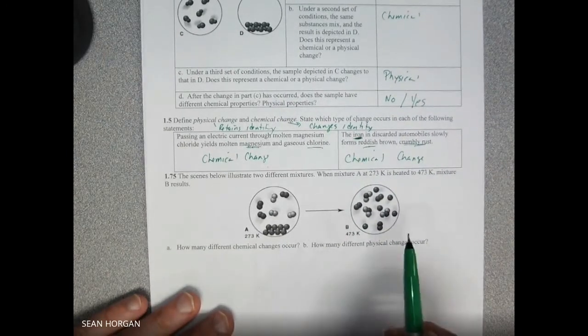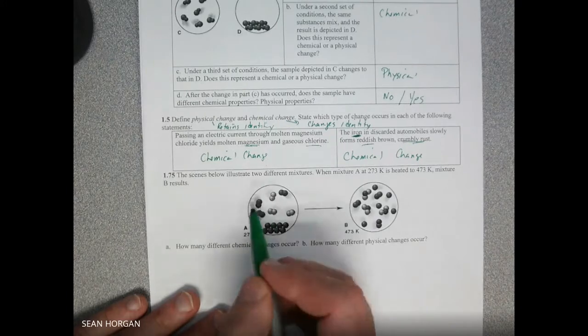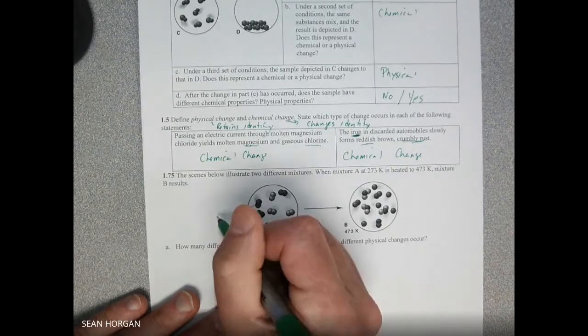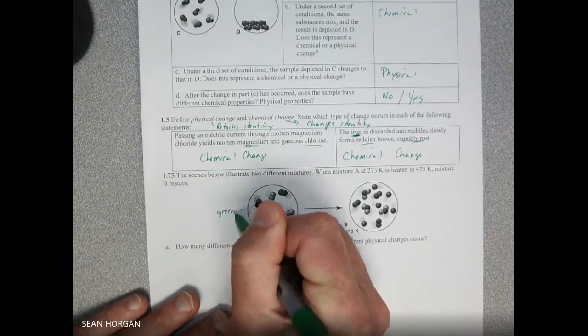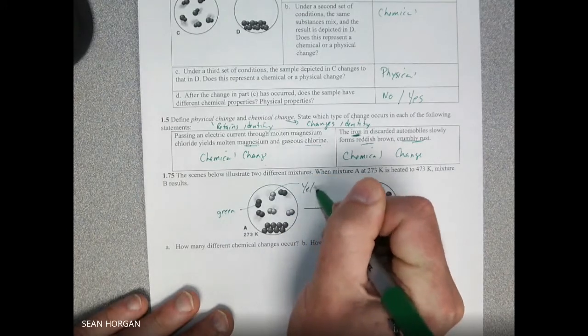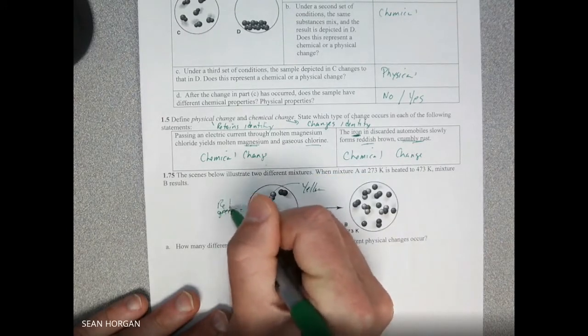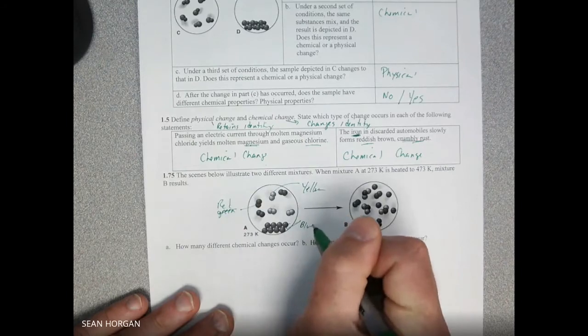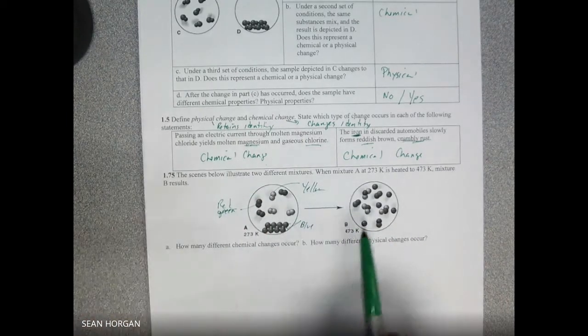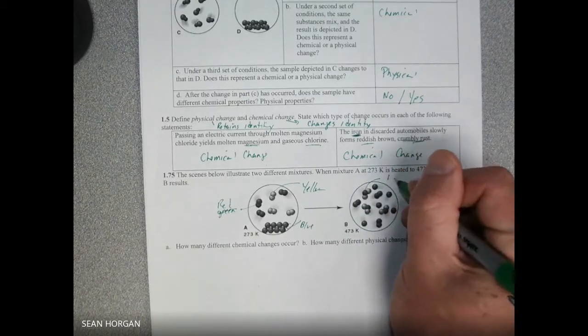And this one we have a different color. So I'm sorry about that. So I believe this one's going to be like a green, yellow, maybe it's a red. Let's call it red. And these are blue. Okay, so we can see that here they are. And on the other side of here, we can see the yellows, and they've gone ahead and not combined with each other, combined with something else. So that's one chemical change, sorry.